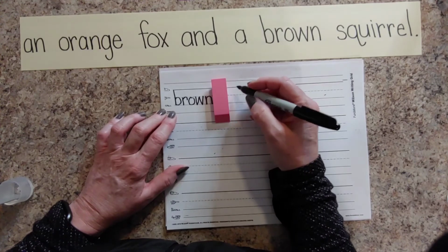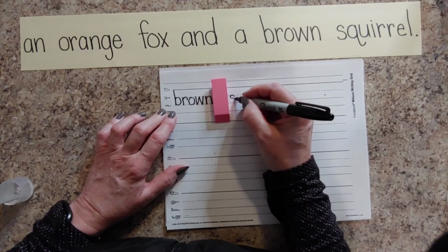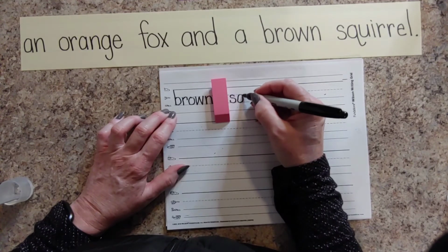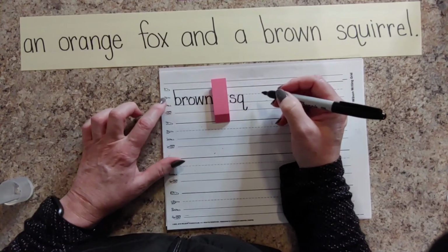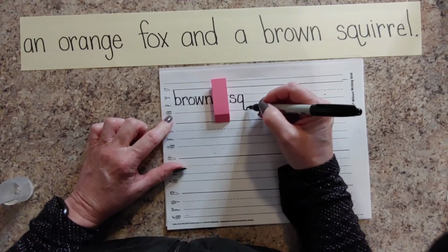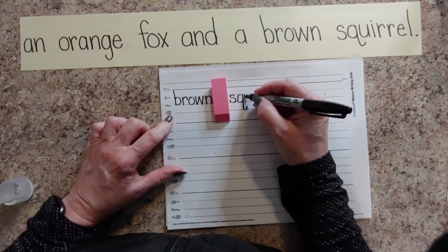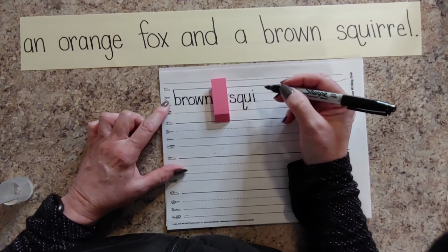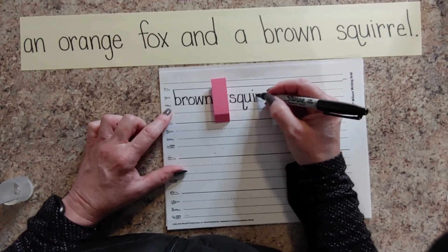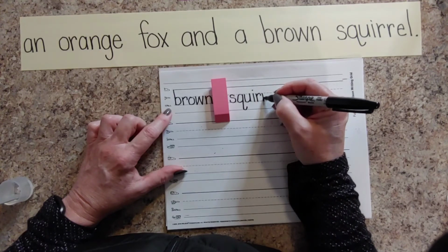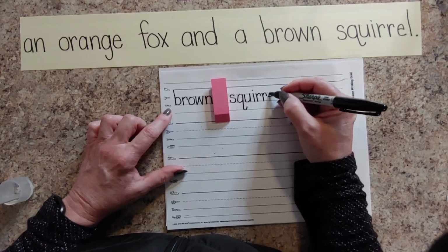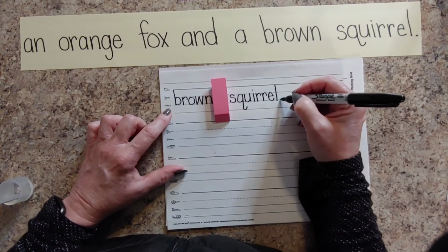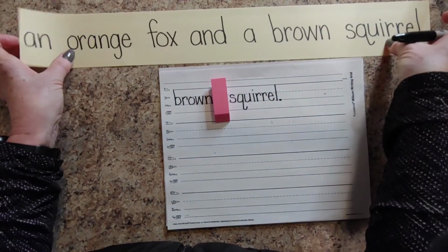It's a color word. Space, all right, squirrel. S, plain line to grass line. Q, tricky letter, plain line to the worm line and curl backwards. U, plain line to grass line. I, plain line to grass line. Two R's, plain line to grass line. E, plain line to grass line. And an L, period. That's the end of that sentence.